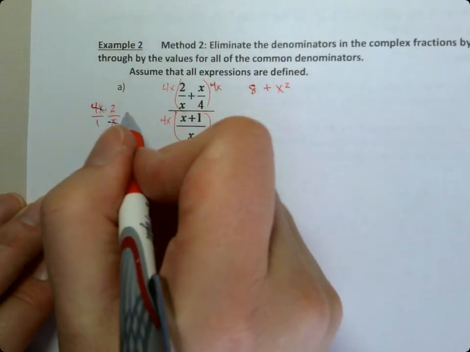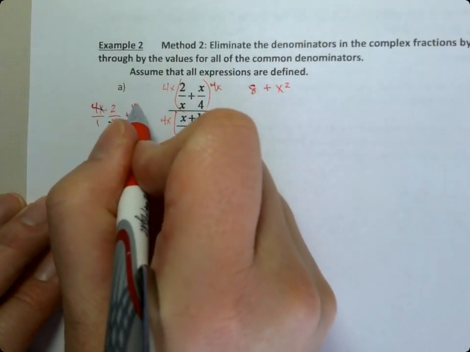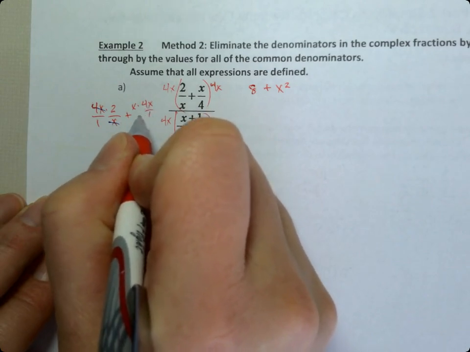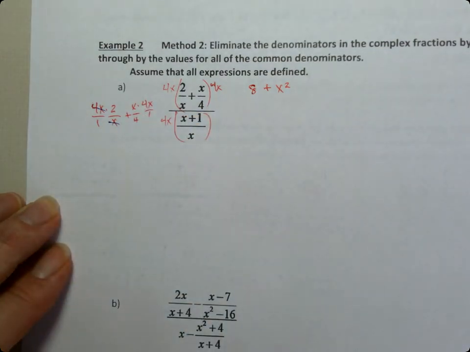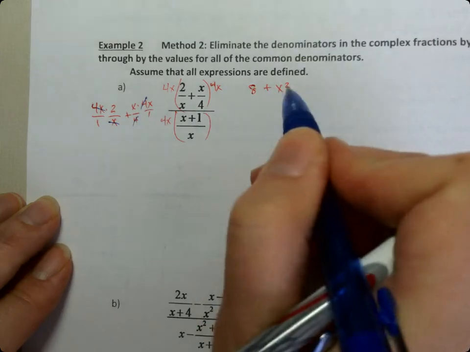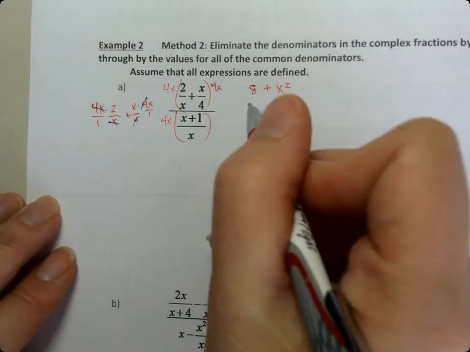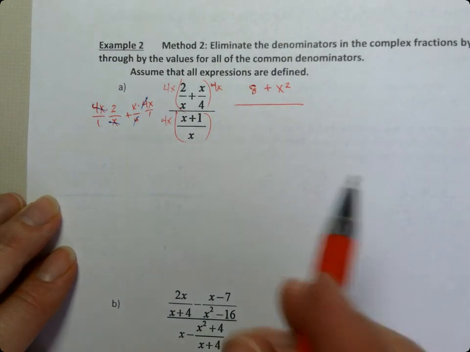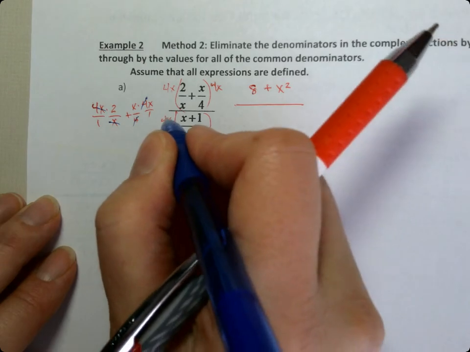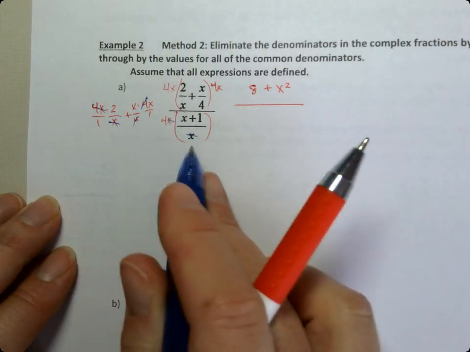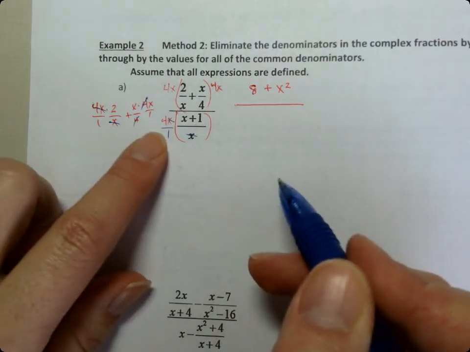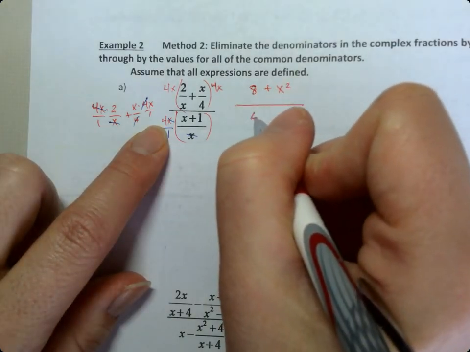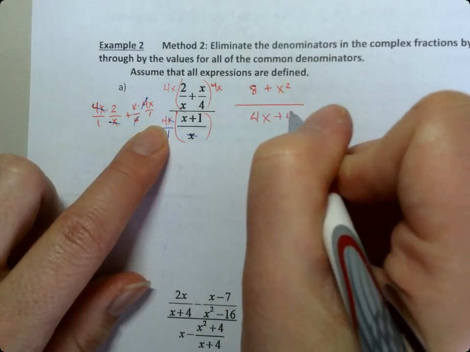And then over here, I took x times 4x over 1, and the 4's canceled, and I was left with x squared. So my new numerator is just 8 plus x squared. And the denominator, and again, you have to remember, I'm cross-canceling this. The x cancels, and I'm going to distribute the 4, so I would get 4x plus 4.